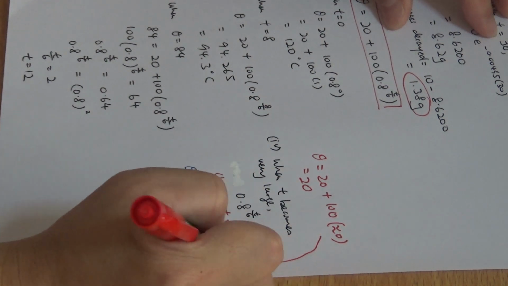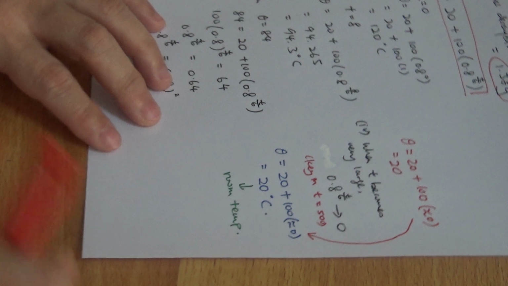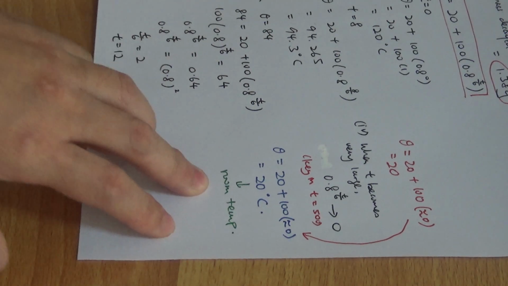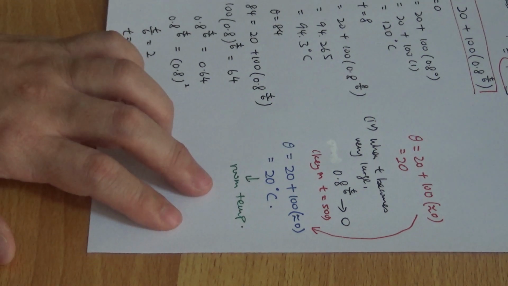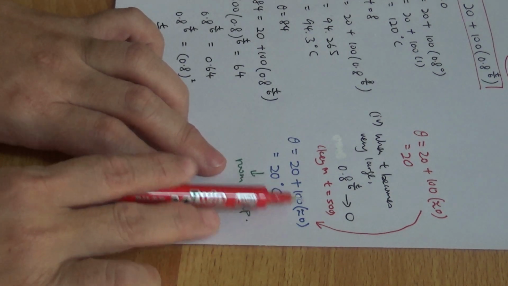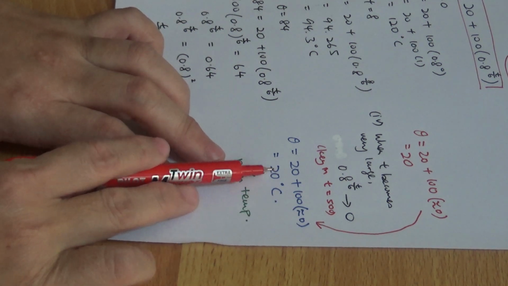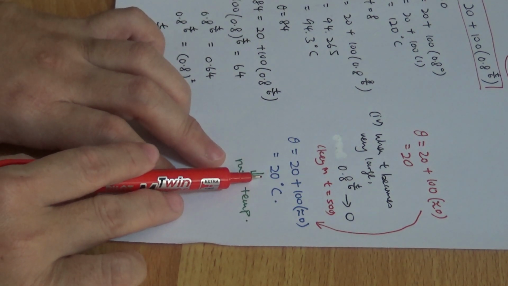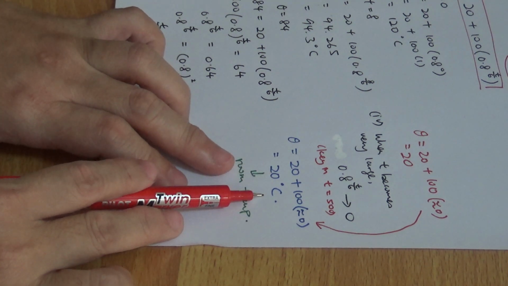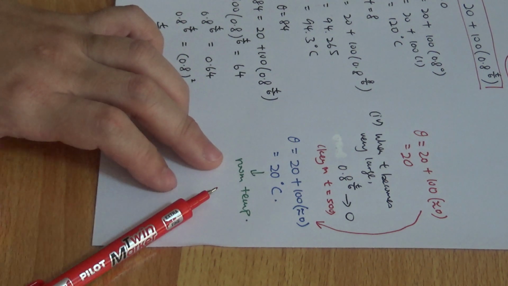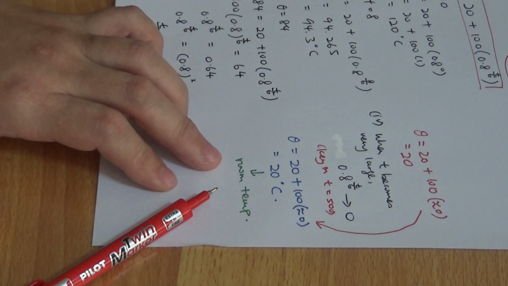This is how I do the next part here. If it's 100 times something very small, this one will also be very small. So it tends to 20. So when T becomes very large, theta will be 20 degrees Celsius. Now, I want to give you the physical meaning of this 20 degrees Celsius. If you put the object that's heated in an oven on a table for a very long time, it will approach the room temperature. So 20 degrees Celsius is actually the room temperature. I want you to know the physical meaning of this particular question.